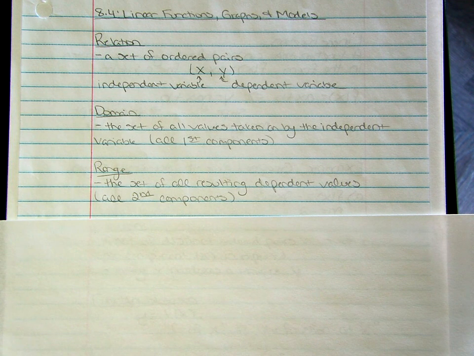Okay, so 8.4 is actually the first section in Chapter 8 that we start with. Chapter 8 is all about linear functions, graphs, models. Anytime you see the word models, think word problems. We're going to try and apply this so that you can see that math is applicable to the real world.